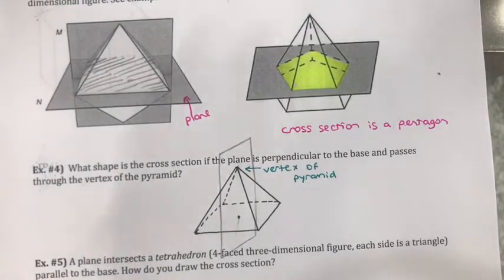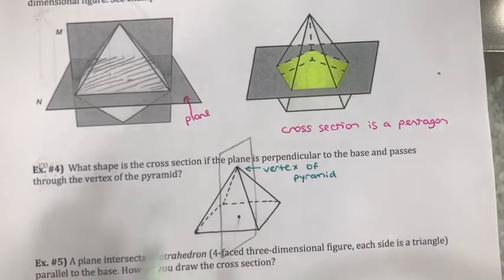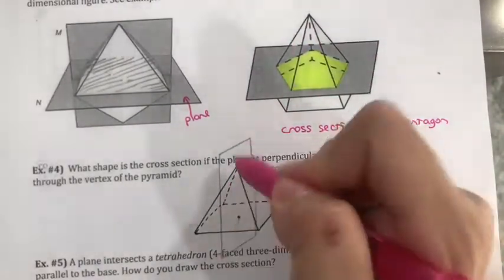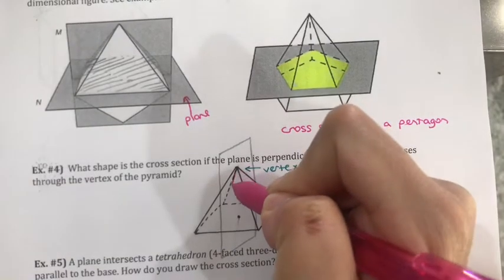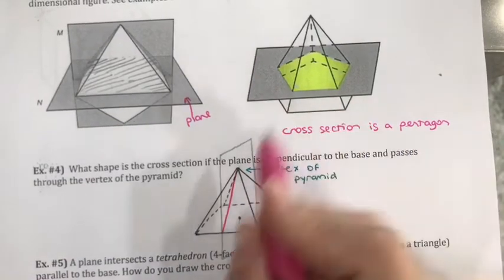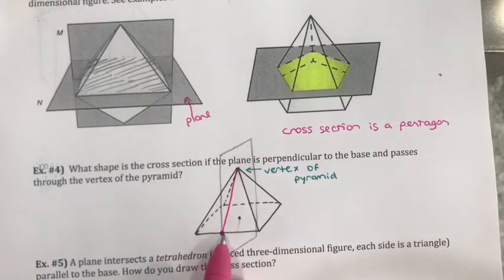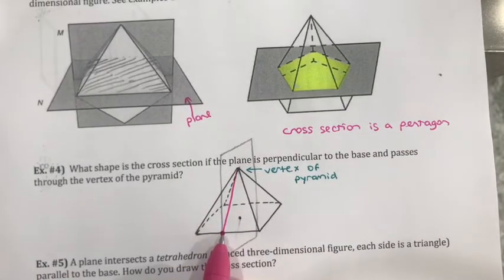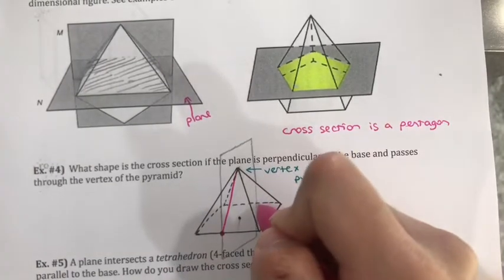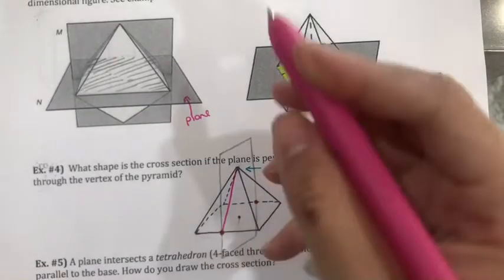So we cut through with our sheet of paper. We're slicing through this pyramid. So what ends up happening is that this sheet of paper hits the pyramid all the way down this edge until this point where it meets. Notice that the paper meets the pyramid right over here and also down here.